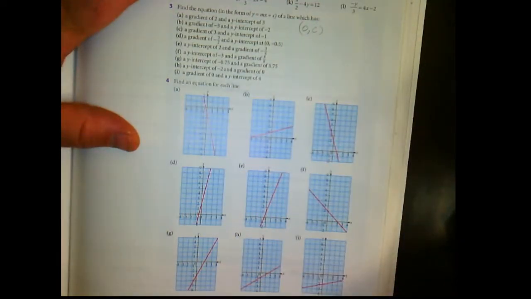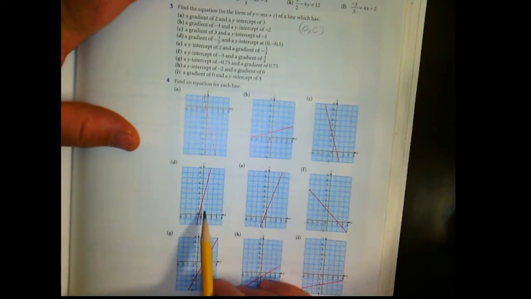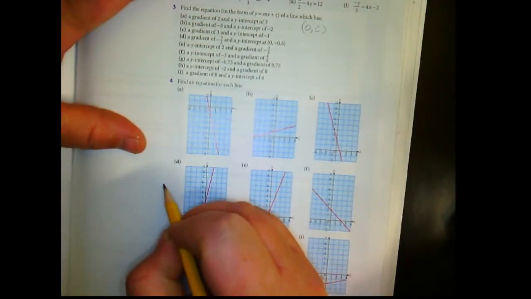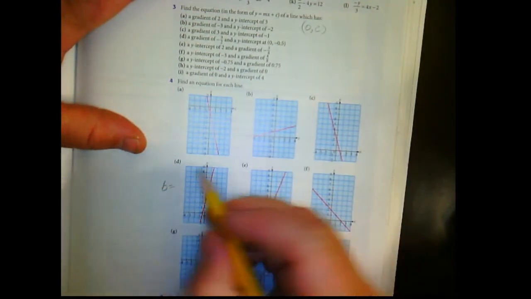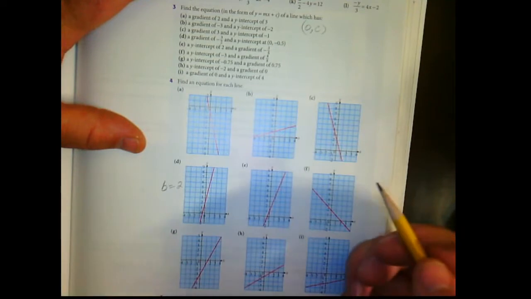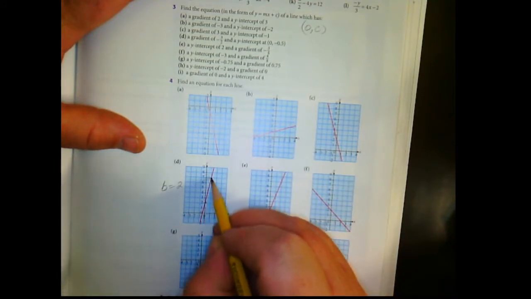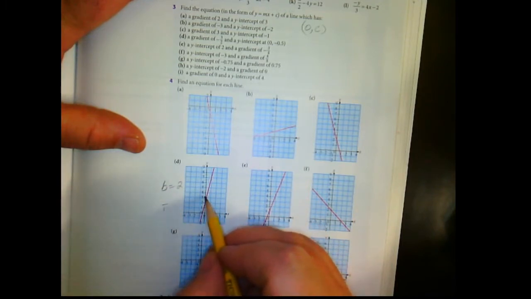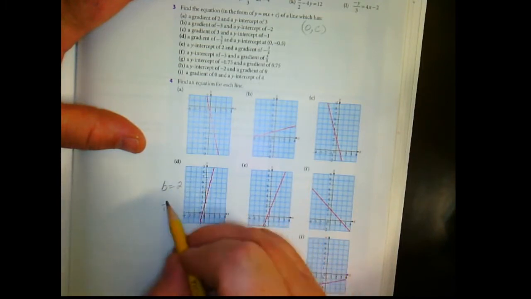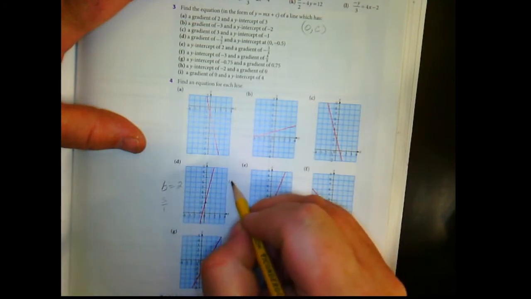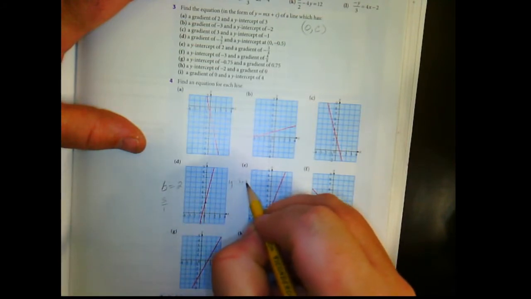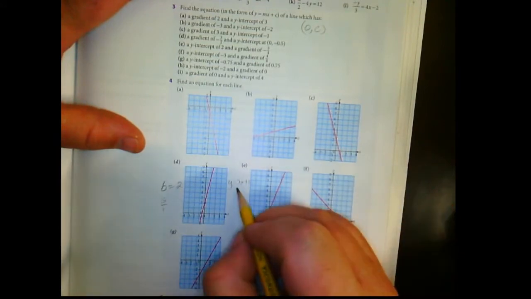So for example, let's do D. Now, this one right here, if you look, the y-intercept, which we call b, right? They call it c, but that's 2. And the slope, if I start counting here and I go to there, that's over 1. And then 1, 2, 3, 4, 5. 5 over 1. So this one's going to be y equals 5x plus 2. For sure. That's that one.